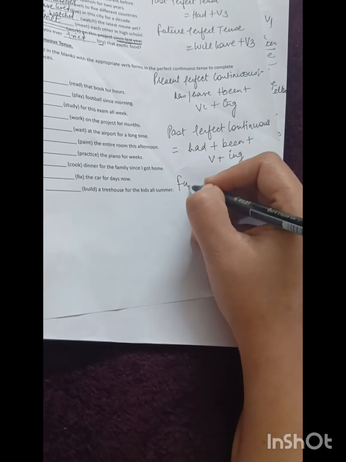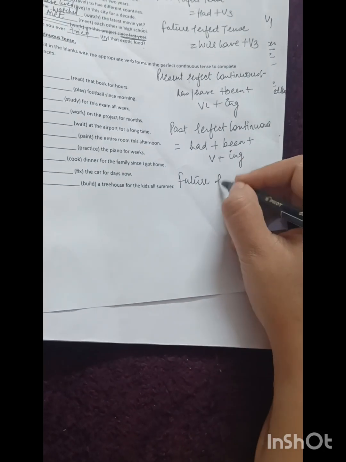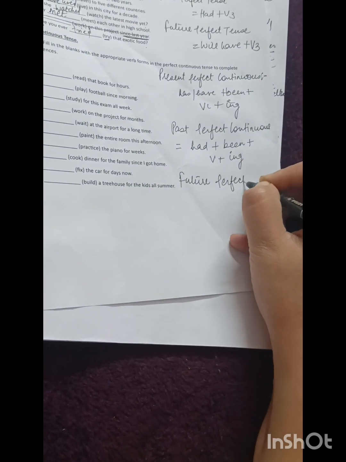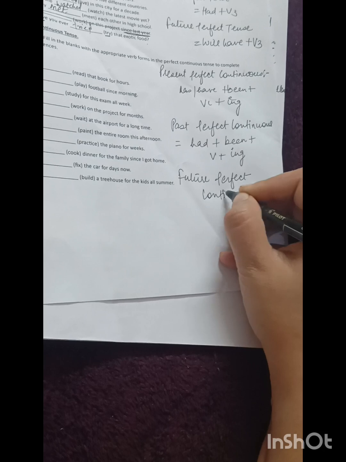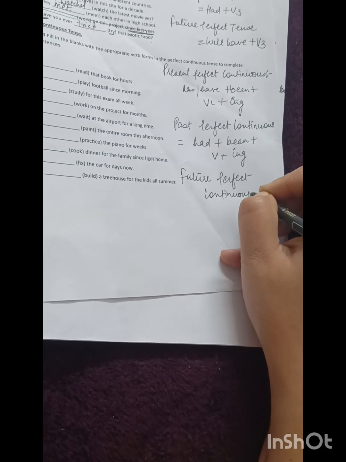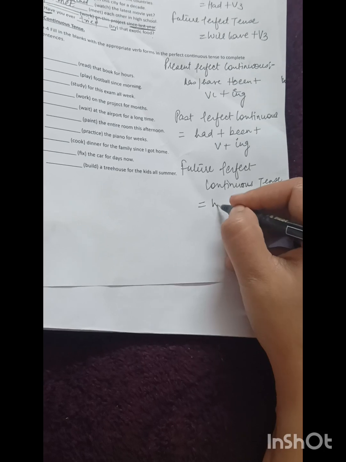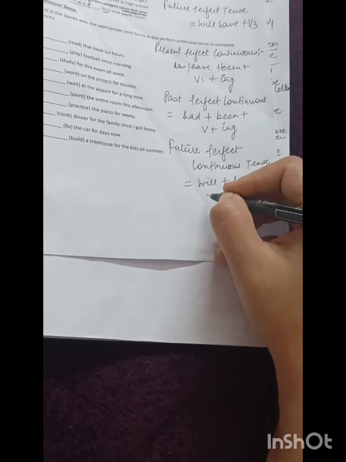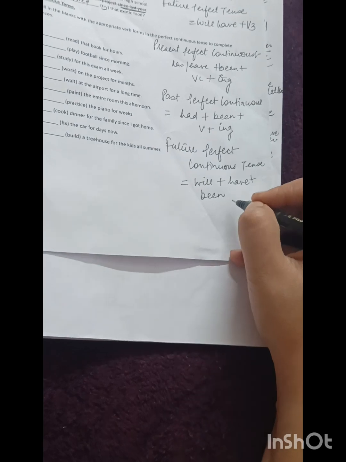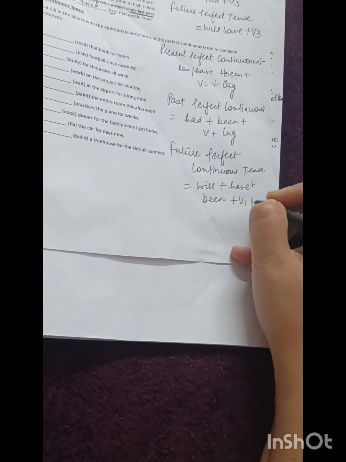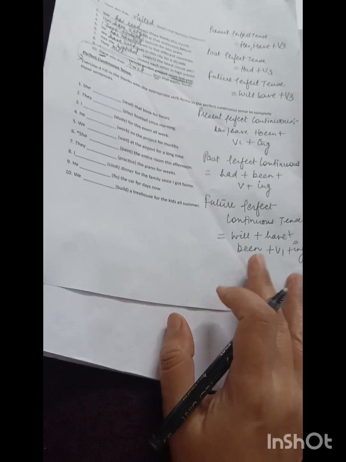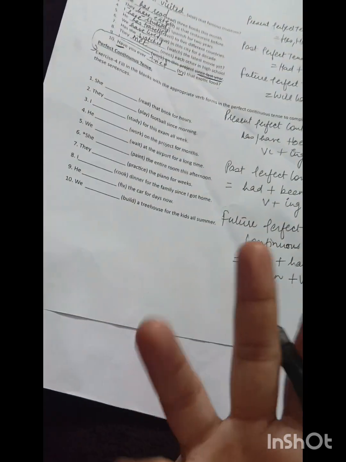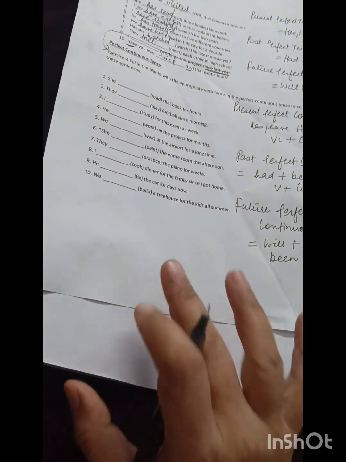Similarly, for future perfect continuous tense. It is will, plus have, plus been, plus V1, plus ing. You can refer to the video wherein you don't have to even learn the rules. You have to just work on those 4 magical fingers, okay?